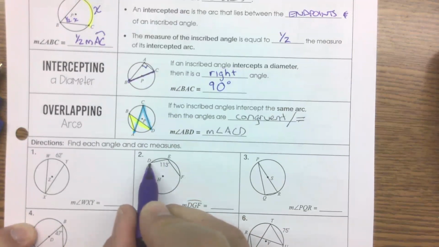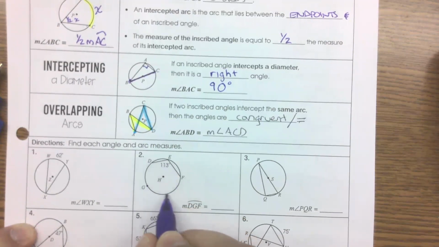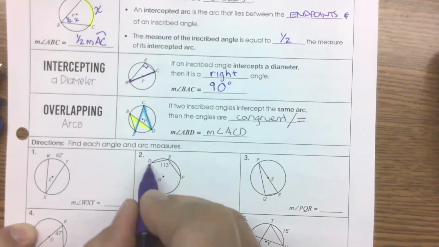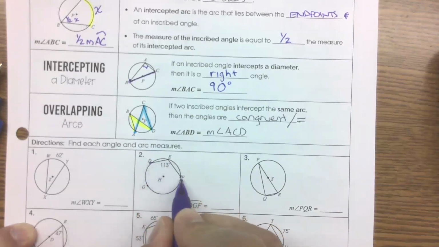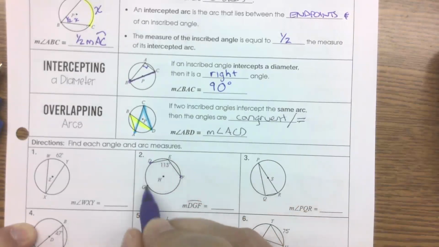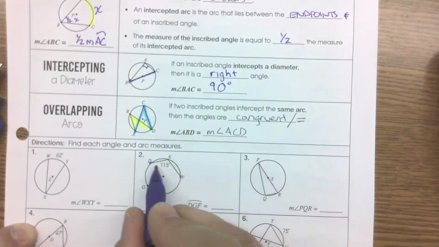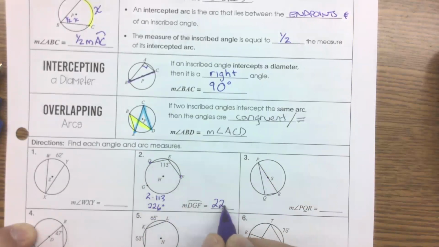So we're going from D to F, but not the short path. We're taking D via G to get to F. We want the measure of that full arc. Well, if I look at the endpoints, I can see that there is an inscribed angle, DEF, that intercepts that same arc. And since this is 113, this arc will be 2 times 113, which is 226 degrees.